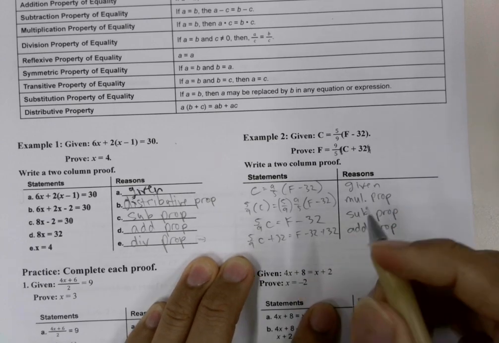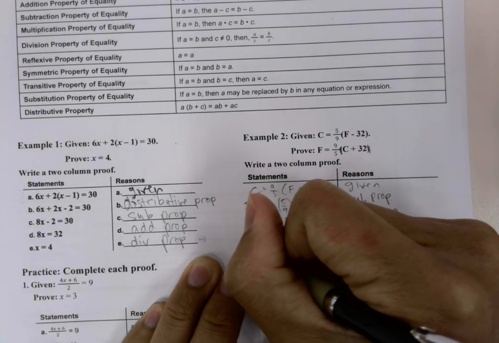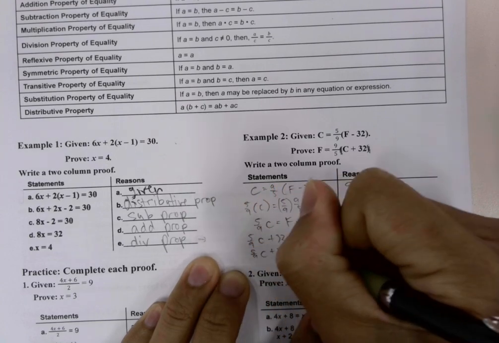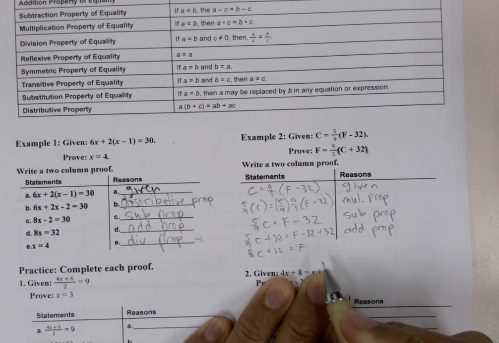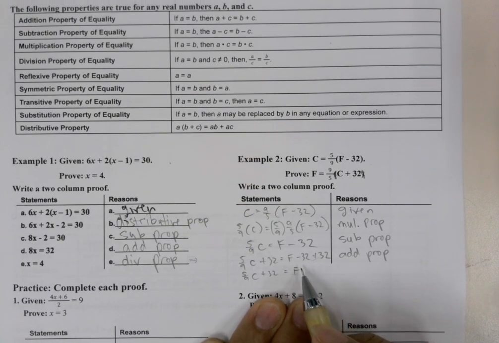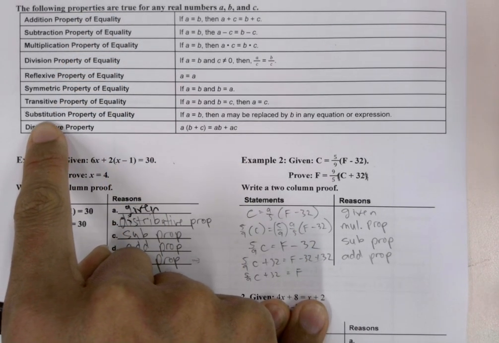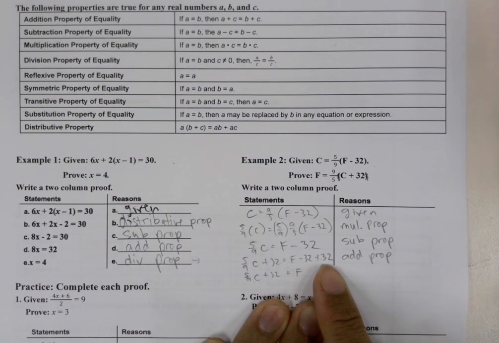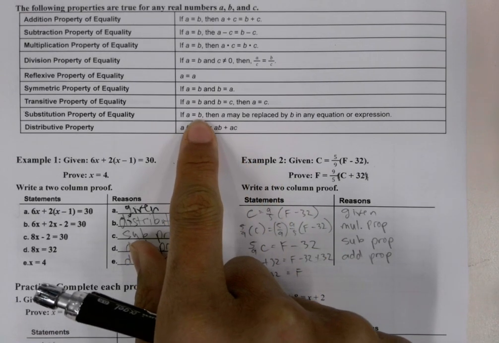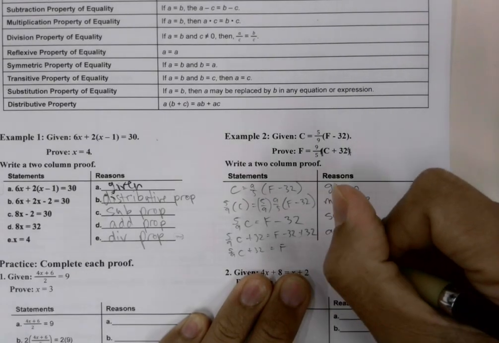And what do we get? We will get 9 over 5 C plus 32 is equal to F. And here we're taking negative 32 and positive 32, adding them together and replacing it with a 0. And that there is our substitution property, right? Because negative 32 plus 32 is equal to 0. And because of that, I'm replacing that expression with a 0. So it's going to be sub prop.